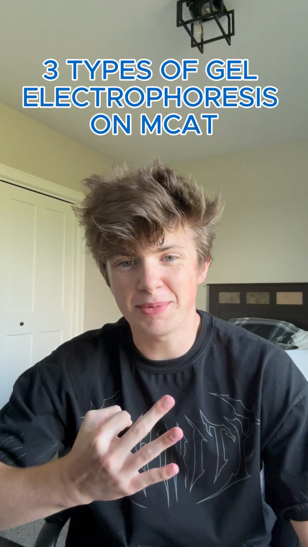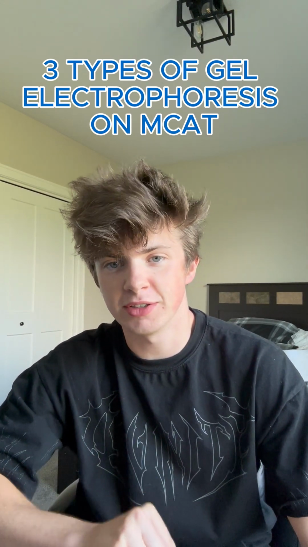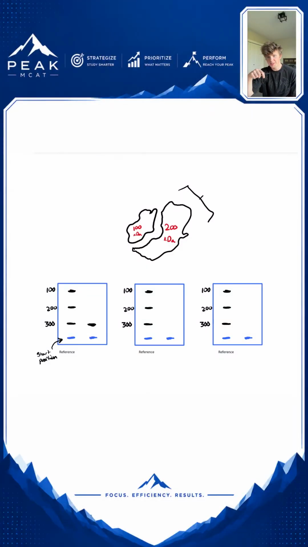Here are the 3 types of gel electrophoresis that you need to know for the MCAT. So this is definitely a high yield concept, and I think I got a question on gel electrophoresis almost every MCAT I took. And the key to getting these questions right is understanding how different proteins will show up as different bands on the gel.